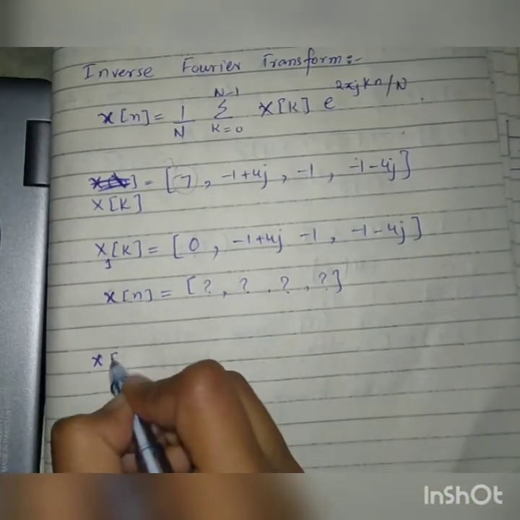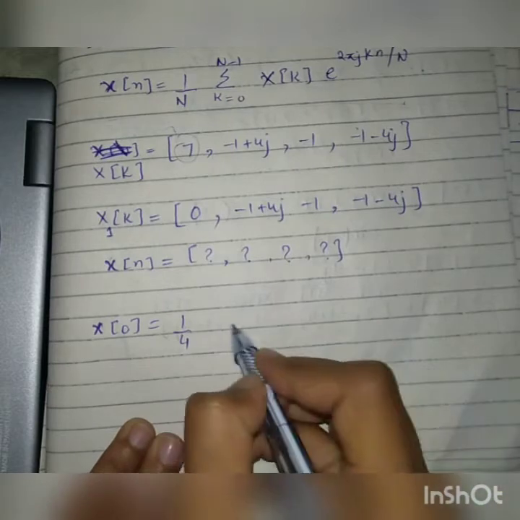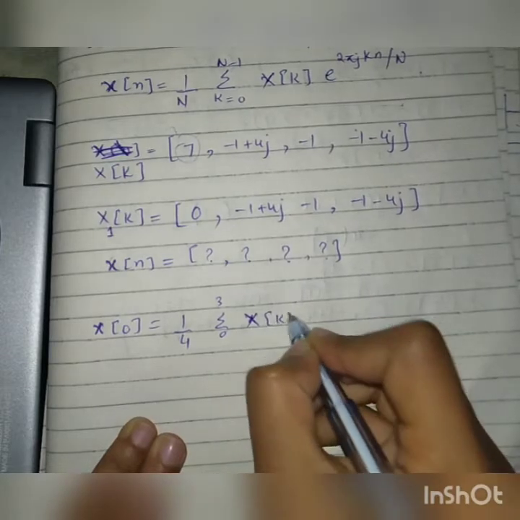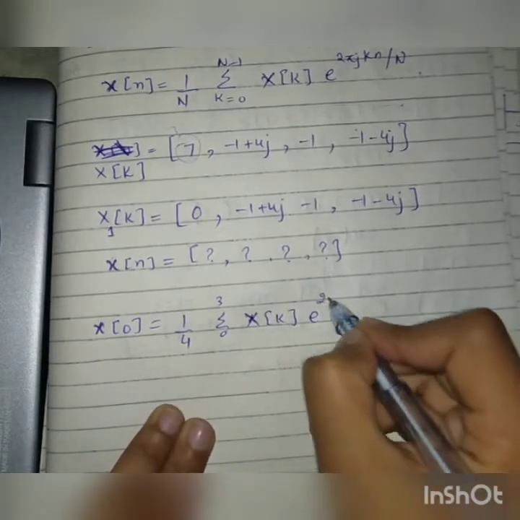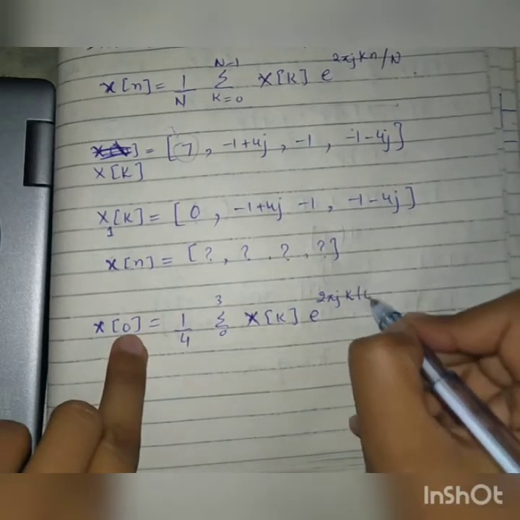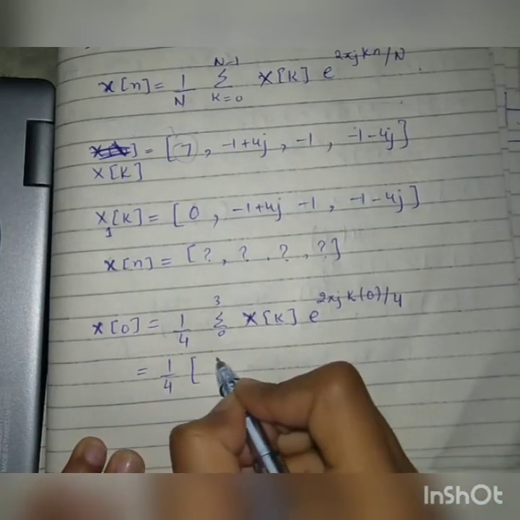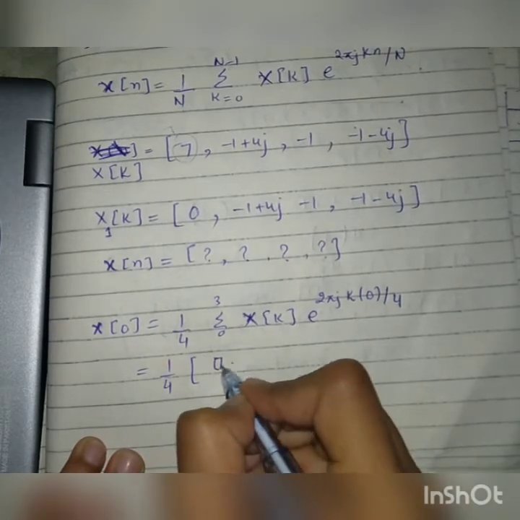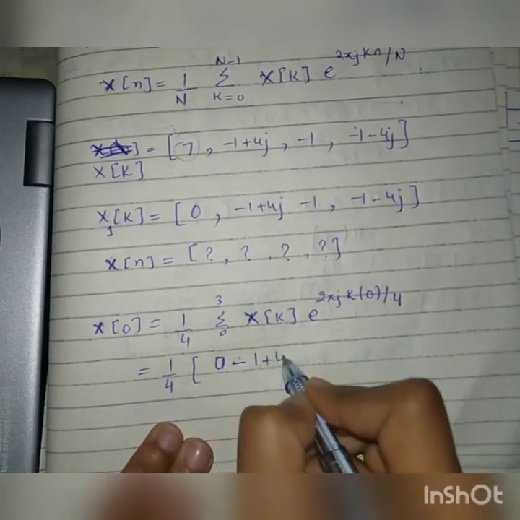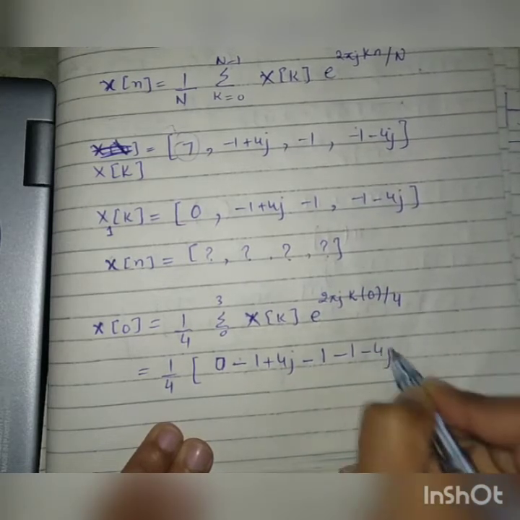So x of 0 is equal to 1 divided by n, that means 1 divided by 4, summation from 0 to 3 of x of k e to the 2 pi j k n, and n here is 0 divided by 4, so we will have 1 divided by 4 times x of 0, minus 1 plus 4j, minus 1, minus 1 minus 4j.